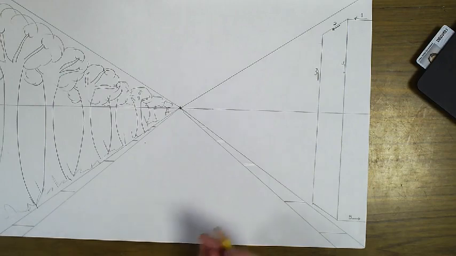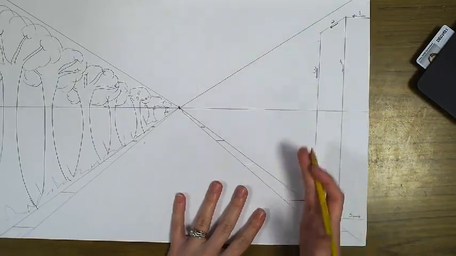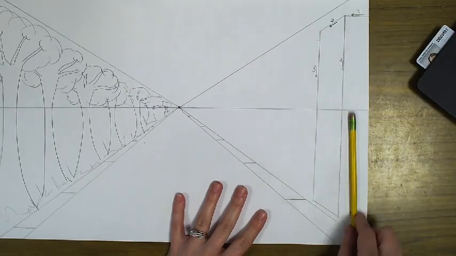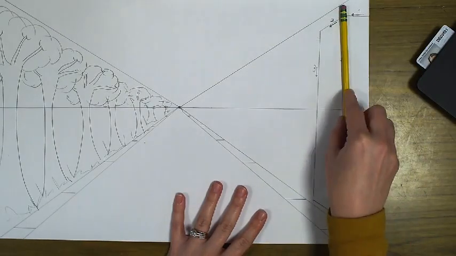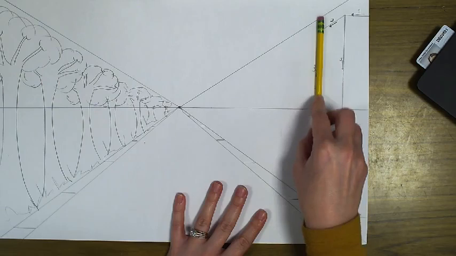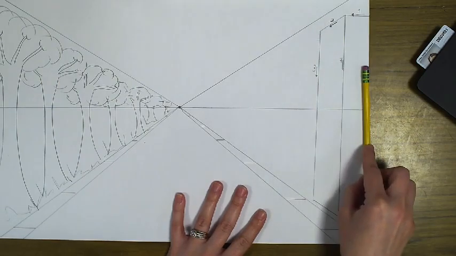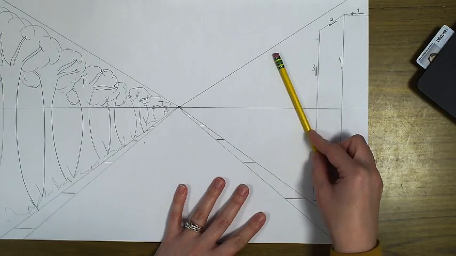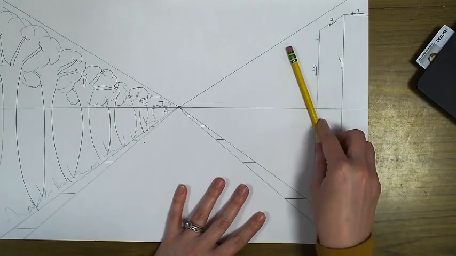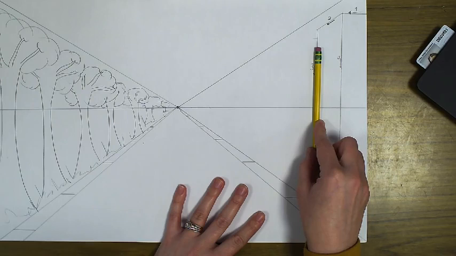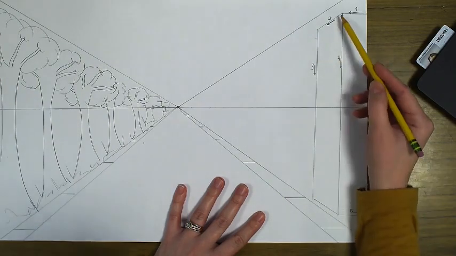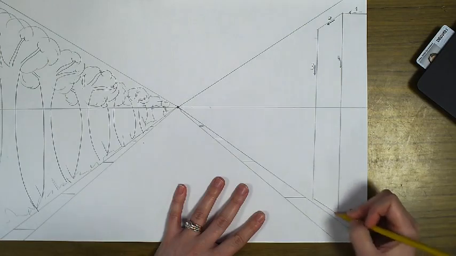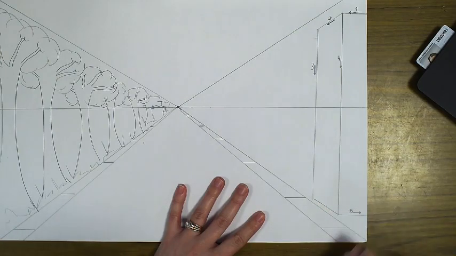So the most important thing when you're working with 1-point perspective is to keep in mind lines that should be parallel. Any lines that are going straight up and down should be parallel with the edges of your paper. So the sides of your buildings should be parallel with the side of your paper. If at any point your buildings are starting to slant, you need to erase them and bring it back to parallel. Also, any diagonal lines that you have should be parallel to the diagonal lines next to them.